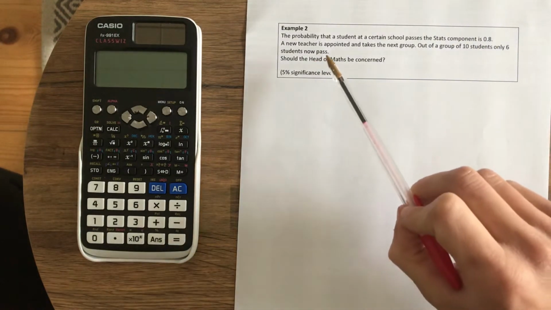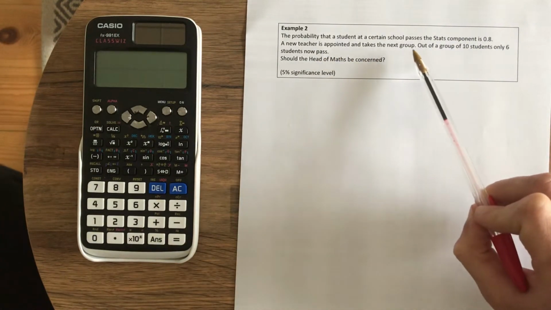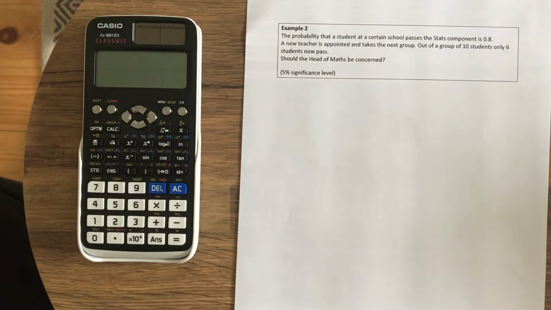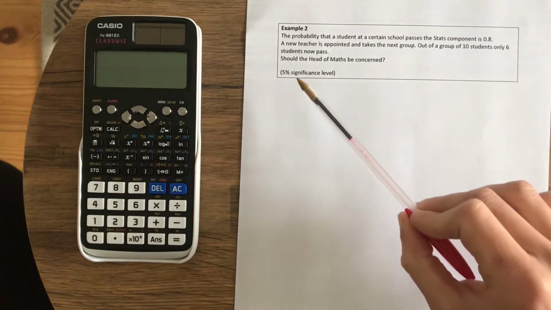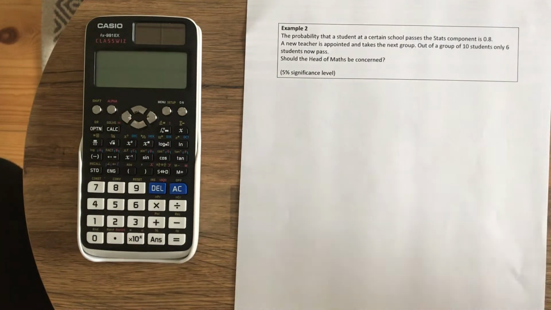So the question says the probability that a student at a certain school passes the stats component is 0.8. A new teacher is appointed and takes the next group. Out of a group of 10 students, only 6 students now pass. Should the head of maths be concerned? And this is going to be using a 5% significance level. The first thing we need to do from this is think about what we're actually testing for. So if we look at this, it's telling us that should the head of maths be concerned, we need to use that bit of information.